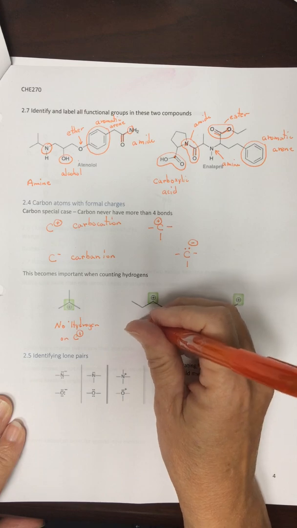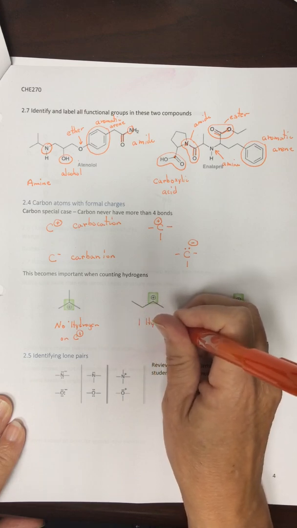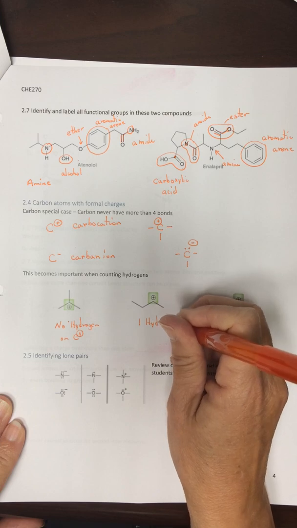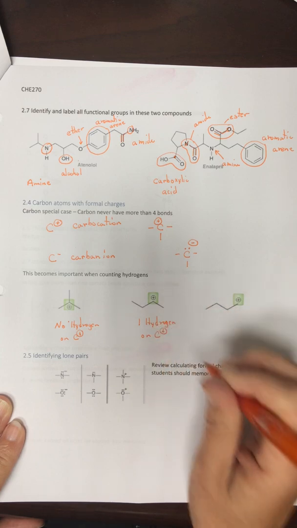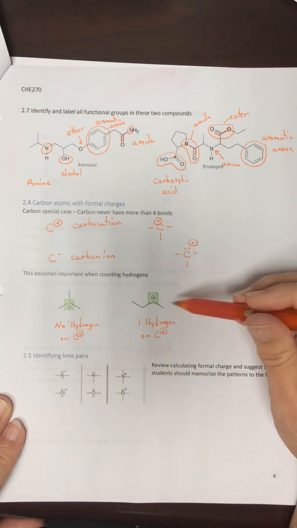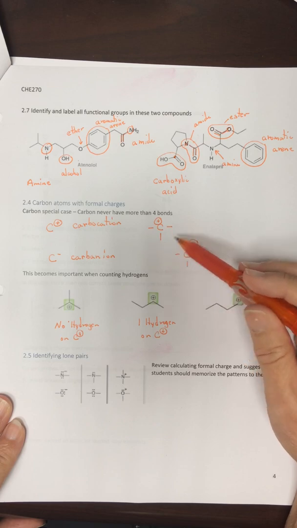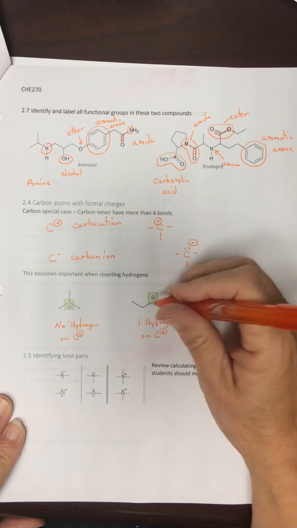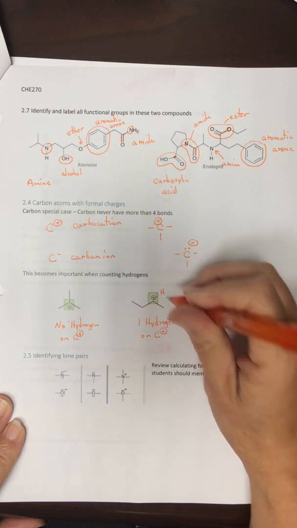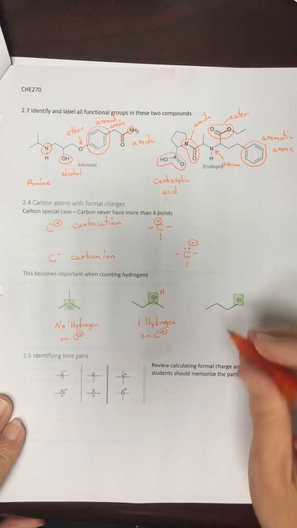This one has one hydrogen. That's because this is a carbocation. It makes 3 bonds, and so it's got a hydrogen that's not drawn, so that it has its 3 bonds that it's supposed to have.